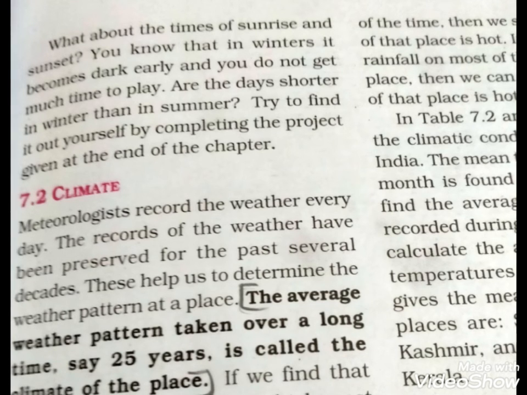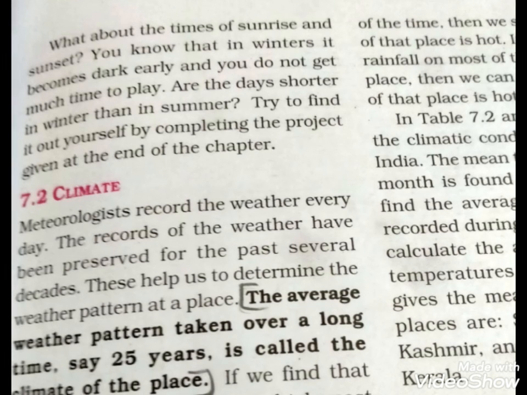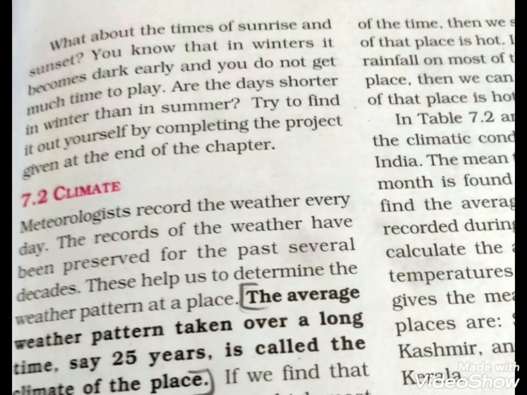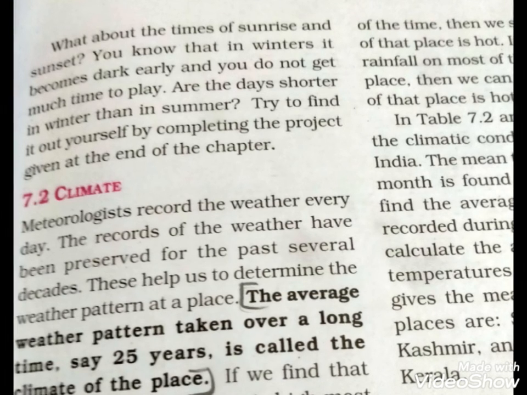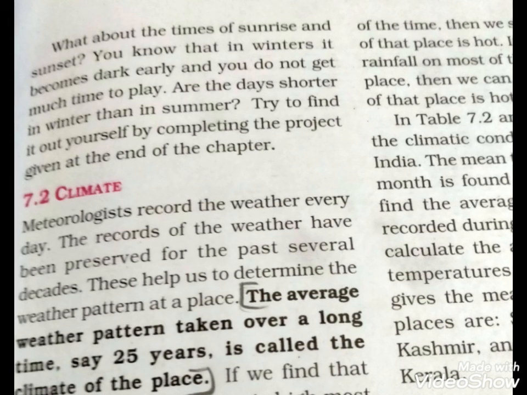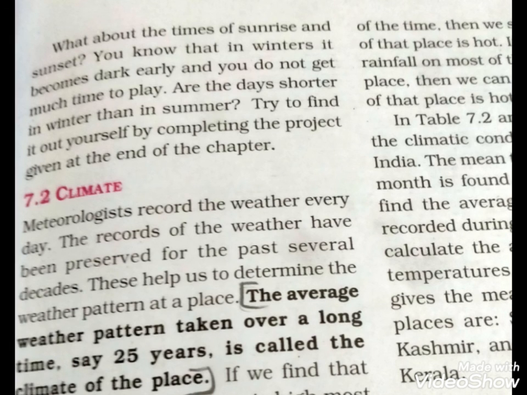Now all changes in the weather are caused by the sun. Okay, the sun is a huge sphere of hot gases at a very high temperature. The distance of the sun from us is very large. Even then, the energy sent out by the sun is so huge that it is the source of all heat and light on the earth. You might be surprised that the sun is so far away from us and even then its energy is so high that it gives all the heat and light on the earth.